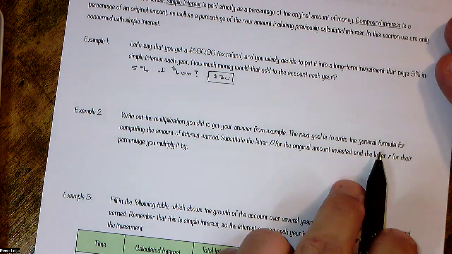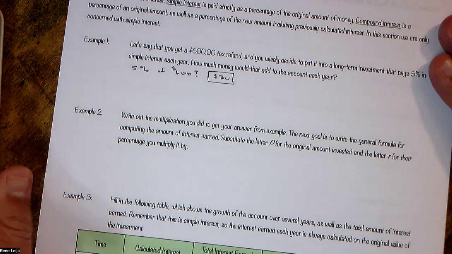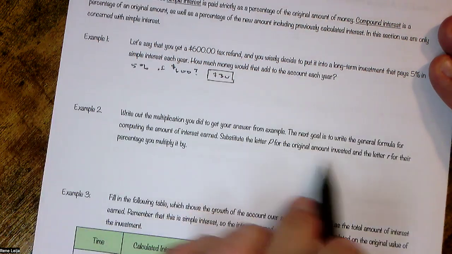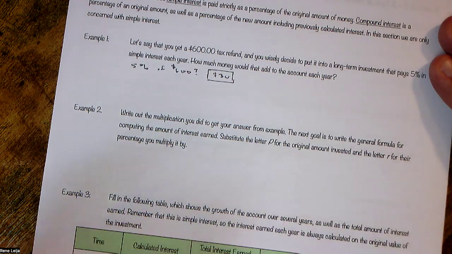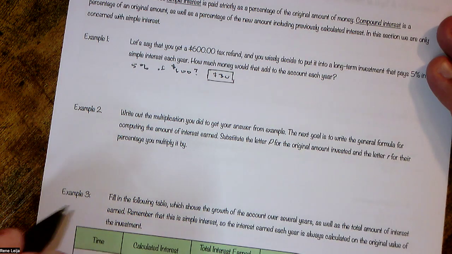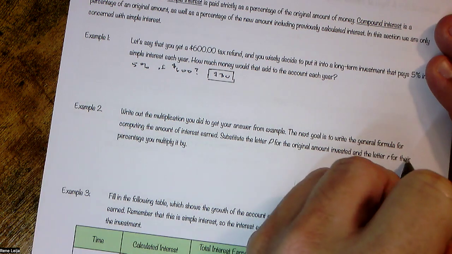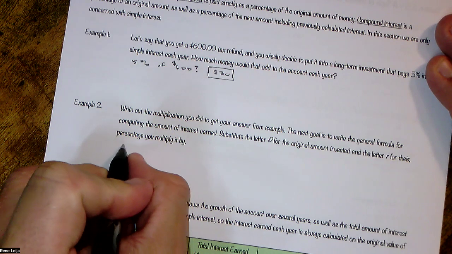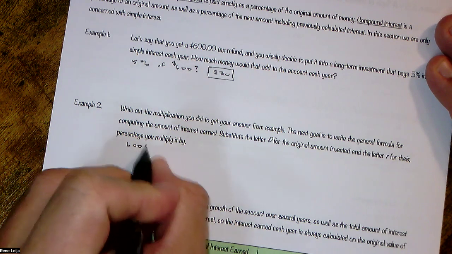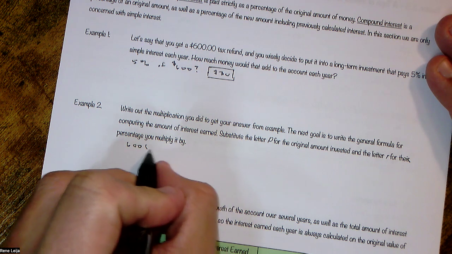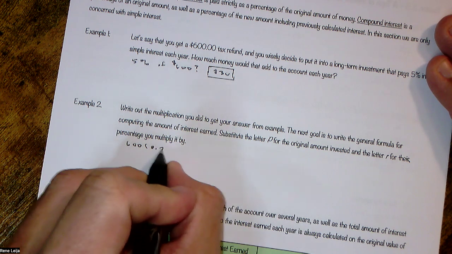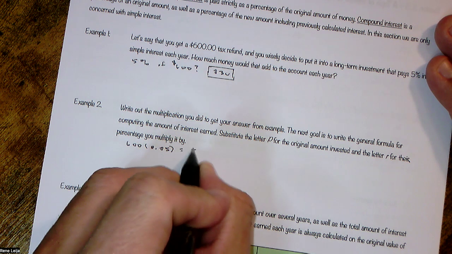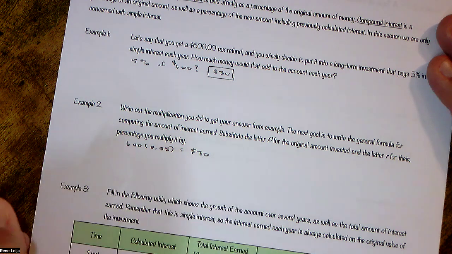All right, so the next goal is that we write a general formula for computing the amount of interest earned. Substitute the letter P for the original amount invested and the letter R for the percentage you multiply it by. All right, so what did we do? Well, we basically took 600 and we multiplied it by the 5%, which we write as a decimal. And that's what gave us the $30.